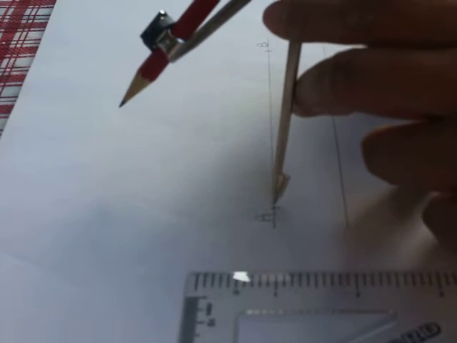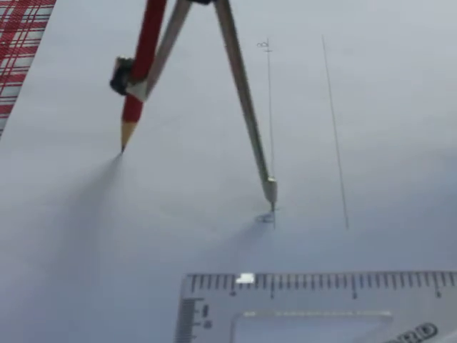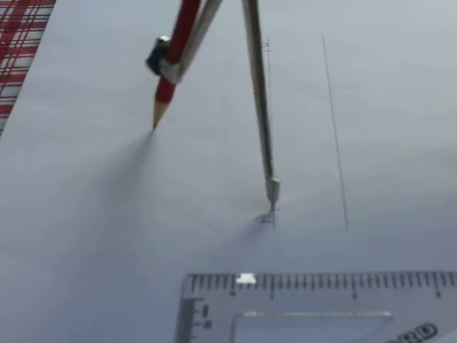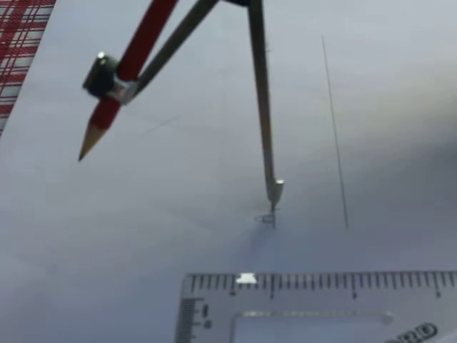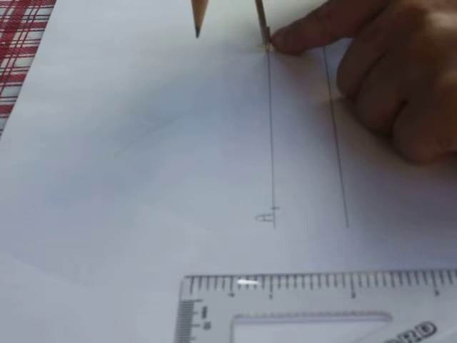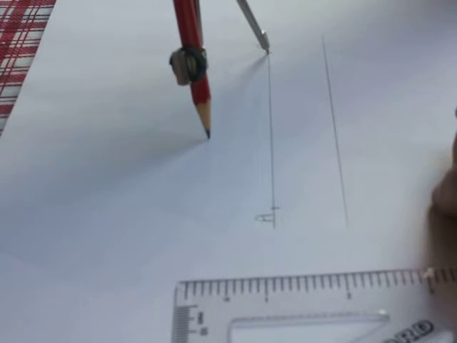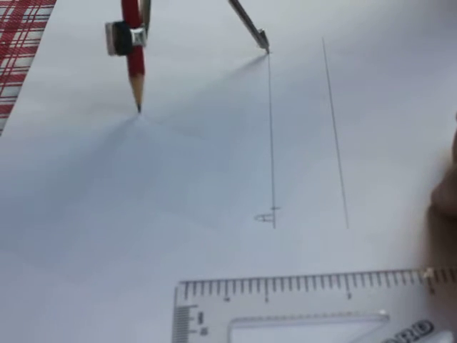And then we just place the pin on point A like that, and then we draw something like that. We are not drawing a circle, so just drawing a little arc is fine. And then we do the same by putting the pin on point B.